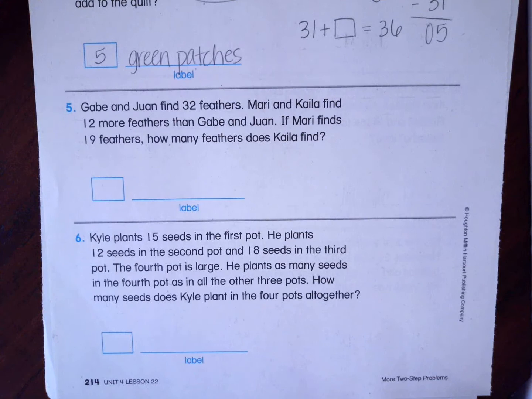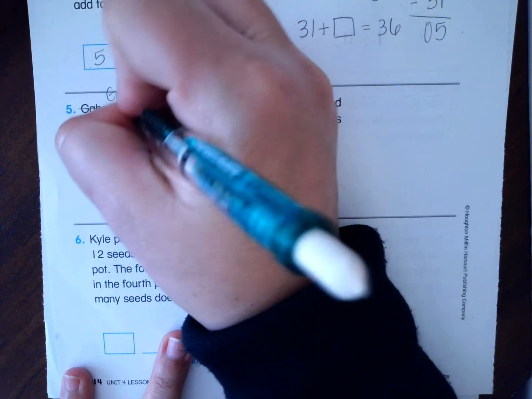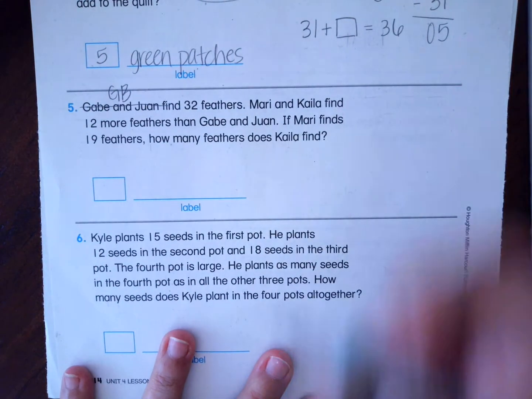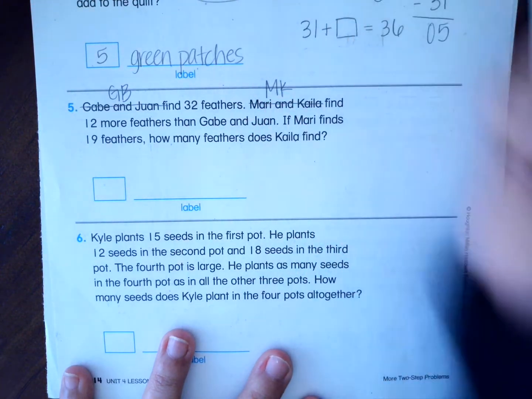Okay, to be totally honest with you guys, I don't love this problem because I think the names make it really confusing. Okay, so we're going to call Gabe and Juan GB. And we're going to call Mari and Kayla MK.